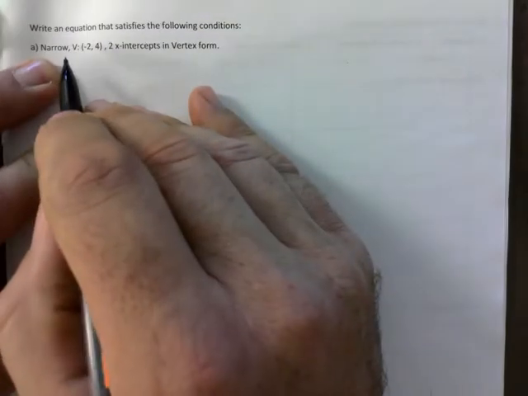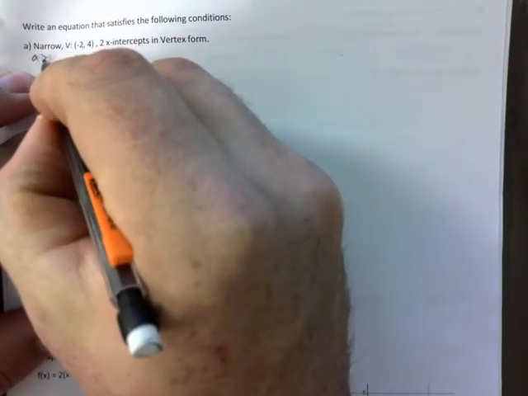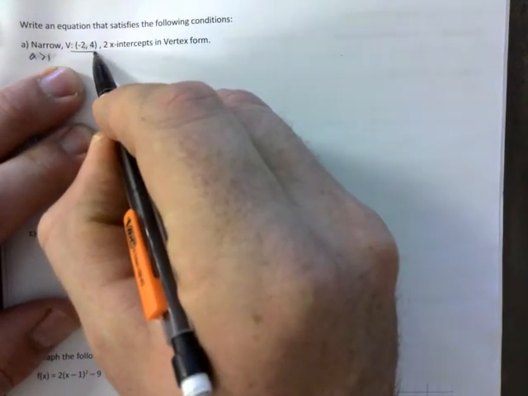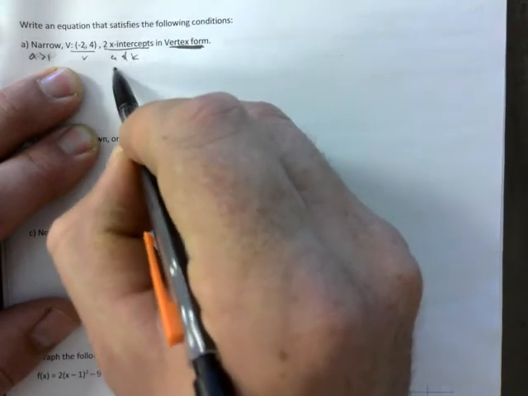So let's go to page 33 here real quick and just do this before we start graphing again. Narrow, that means that a has to be greater than 1. Sorry, let's do this again. There. a has to be greater than 1. Vertex is given. So if I give you a vertex, you already know that you're going to have to do this in vertex form. So there's your vertex, 2 x-intercepts. That means that a and k will have opposite signs.